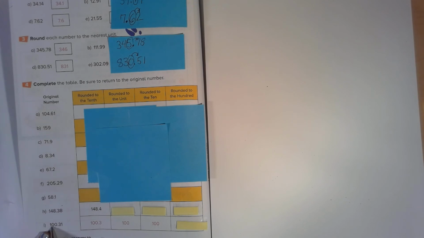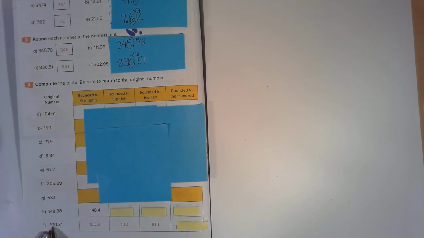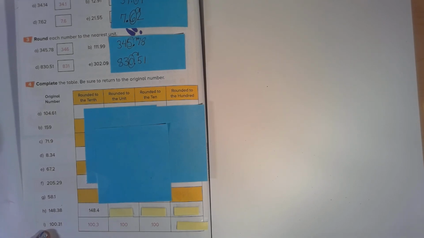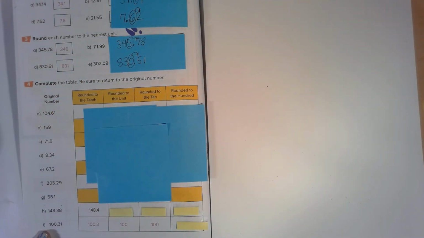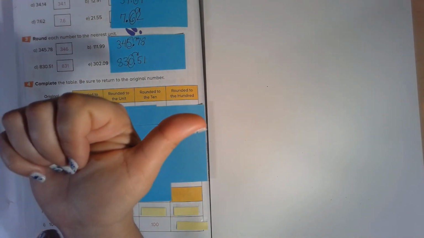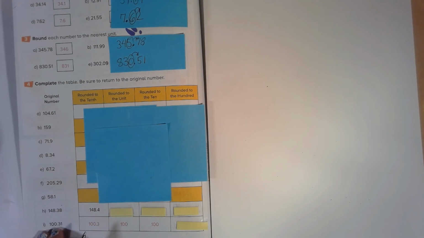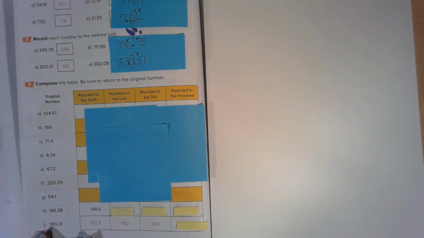Okay. Great. And now put your thumb to the side, like you're hitchhiking. If you think it stays exactly the same, it stays as a 1. Yeah, it's going to stay as a 1 because the 0 is less than 5. So it tells us to keep it at a 1 still. So the 1 stays a 1. We put the 2 zeros in. Decimal point 00. But we don't need the decimal point 00. So you can just keep it at 100 again.